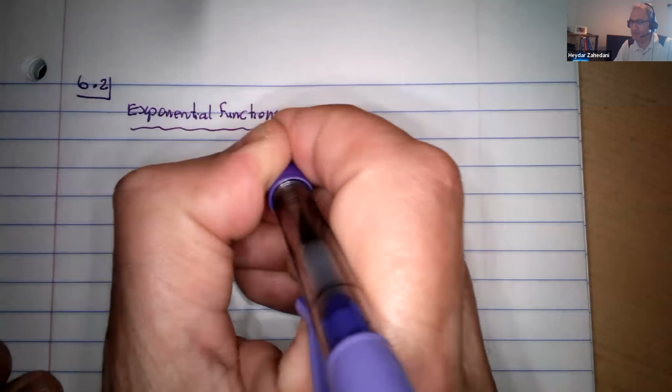You know that if the variable x is, for example, inside the radical, the result is called a radical function. If the x is going to be down the denominator, it's going to be a rational function. So if the x is going to be the exponent of a fixed number, in that case, you are going to have an exponential function, okay?